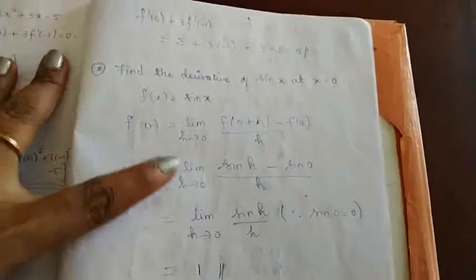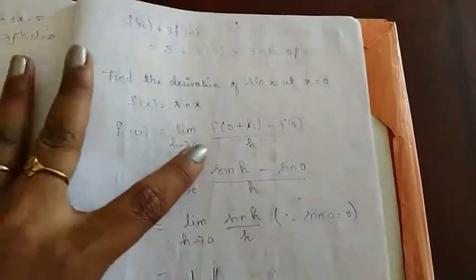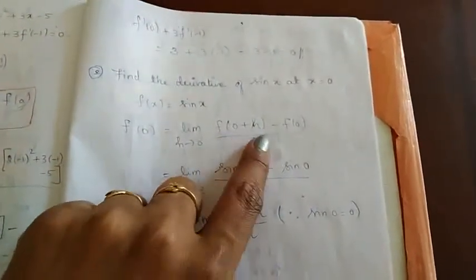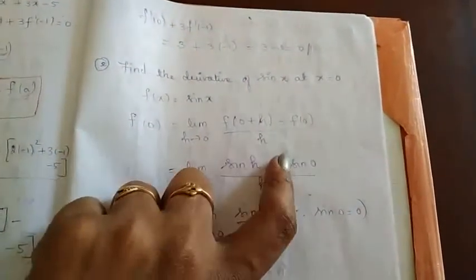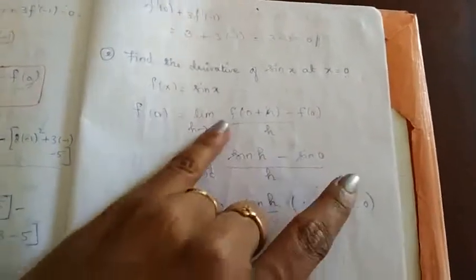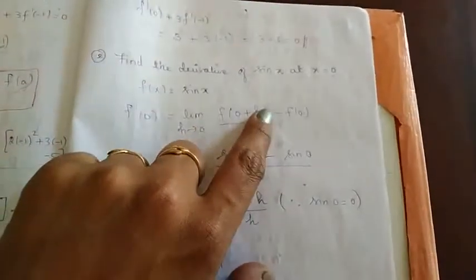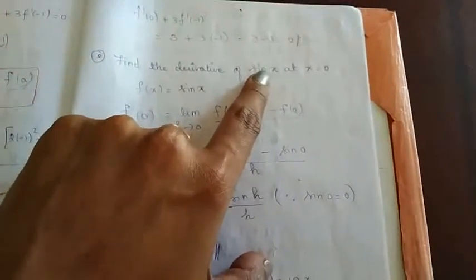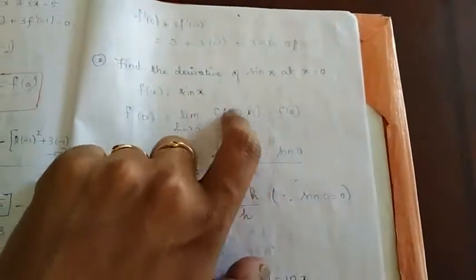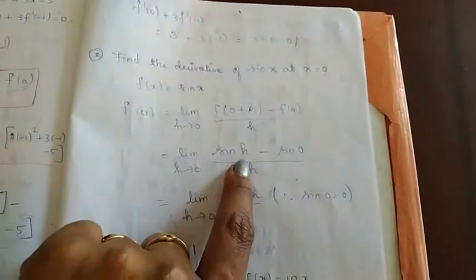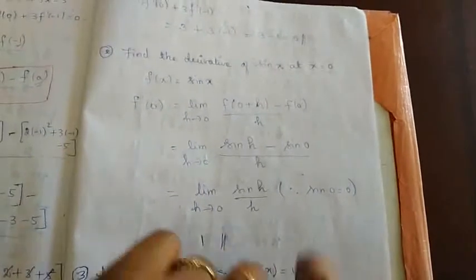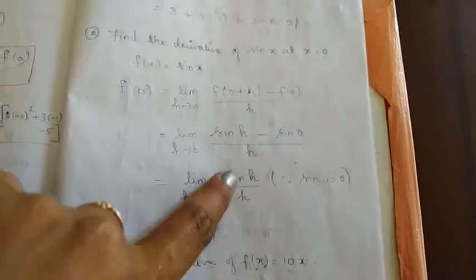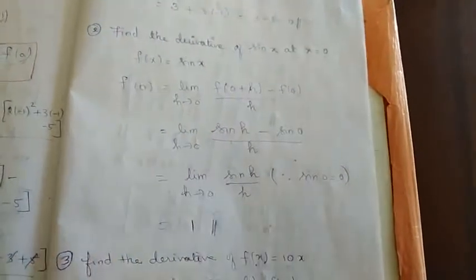So what is the formula? Limit h tends to 0 of f of x plus h, so f of 0 plus h, minus f of 0, divided by h. So in the formula we have to put the x value. Alright, so what is f of x? F of x is sin x. So in the place of x we put 0 plus h. So sin of 0 plus h is sin h, minus sin 0, divided by h. Sin 0 is 0, so we get sin h divided by h. Limit h tends to 0 of sin h by h is 1, because we know the result, no?